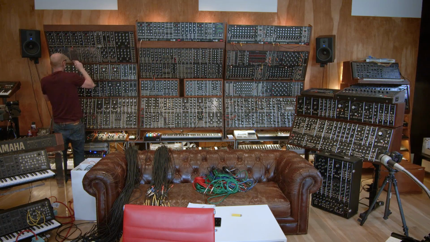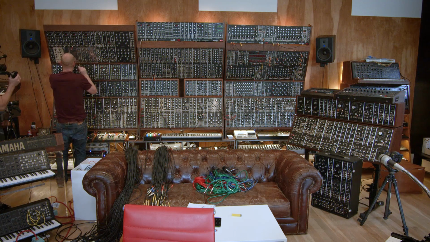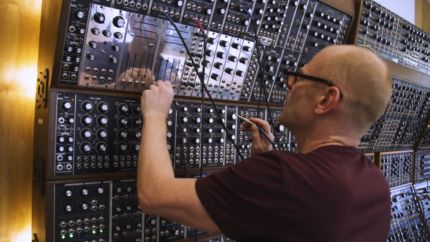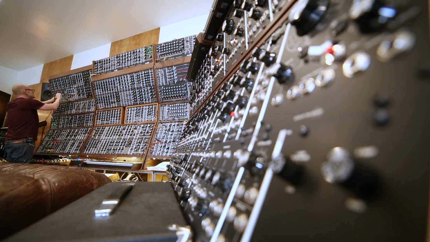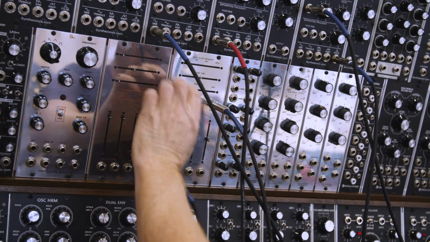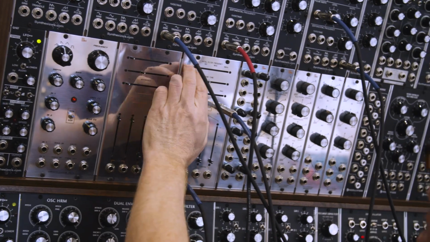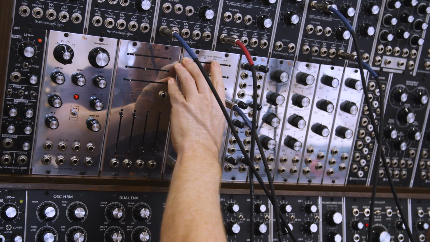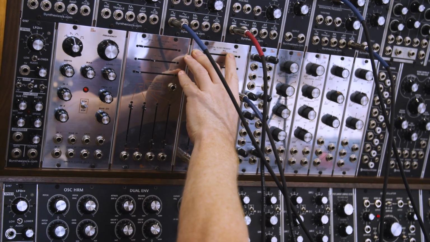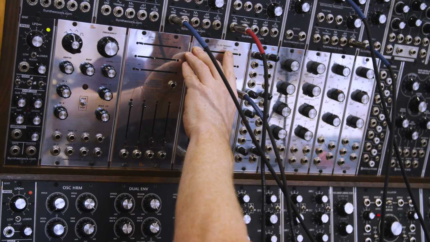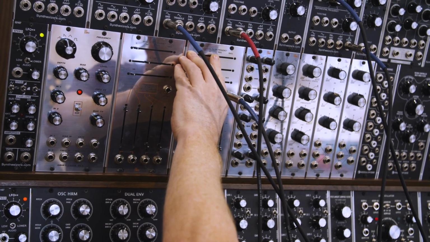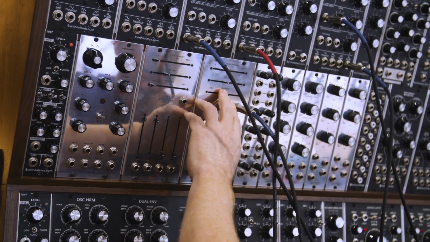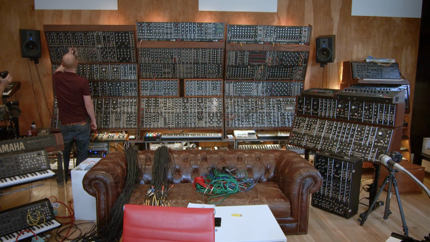Here we have a filter made by Analog Craftsman, also a wonderful company. And this filter is more or less the ARP 2600 style. So let's just input, output. Let's see what comes out of this. It has a very sharp cutoff, which is really nice. It has a really good quality to it. And the resonance is very aggressive on this thing.